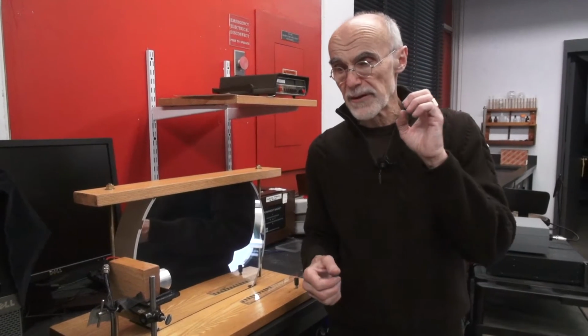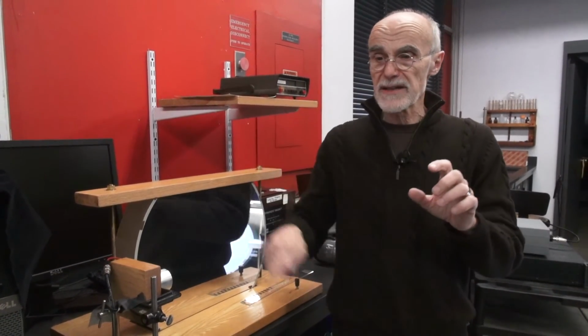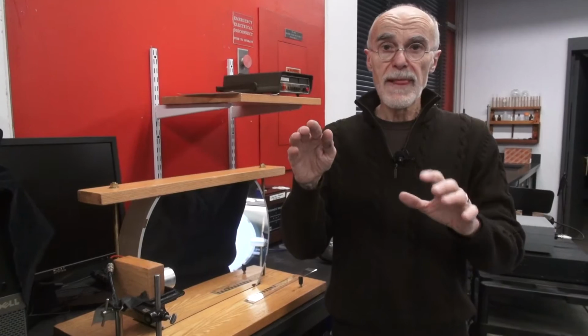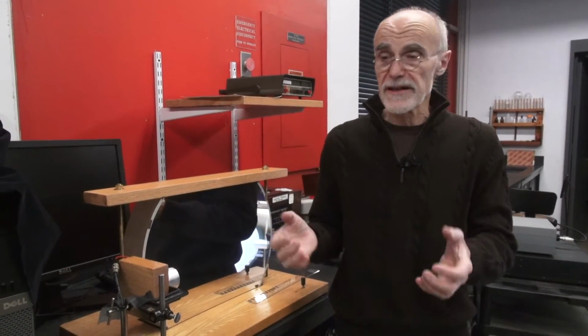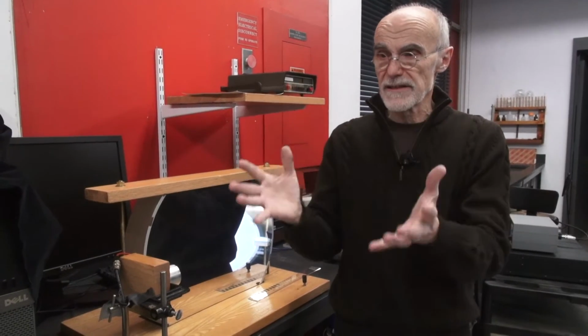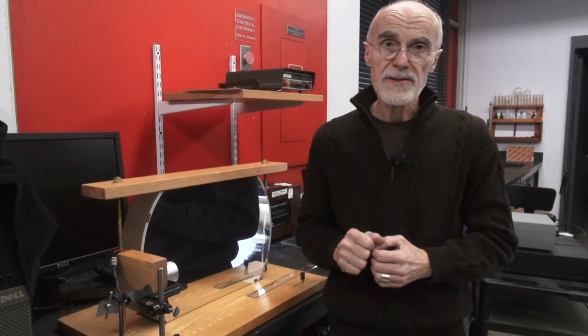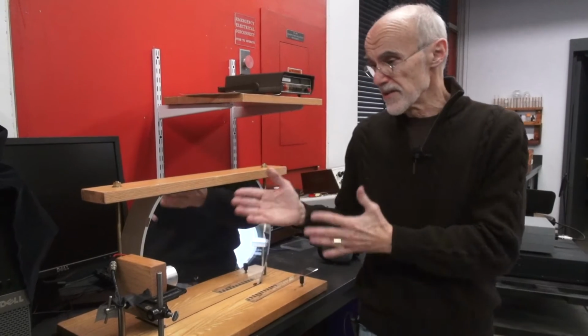Like if you have a rapidly spinning wheel, if you flash a bright light on it, every time it makes exactly one revolution and it's off the rest of the time, then it gives the appearance that it's just motionless because you see it in that same position every time. So we're going to do something very similar in this setup.